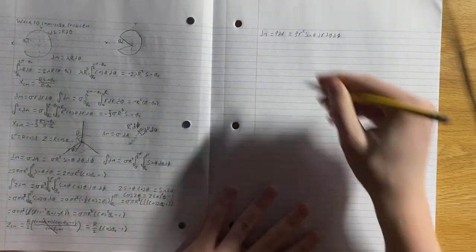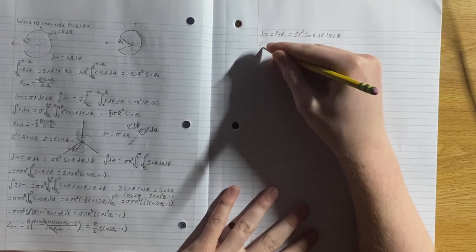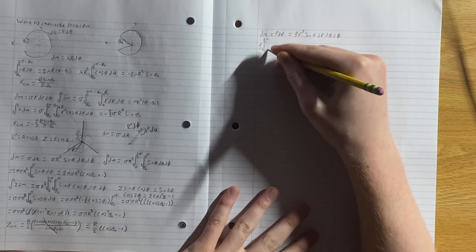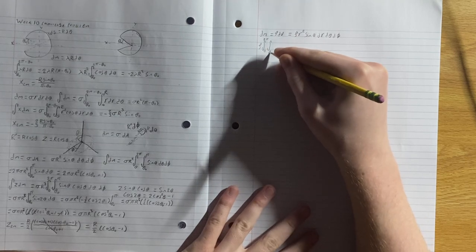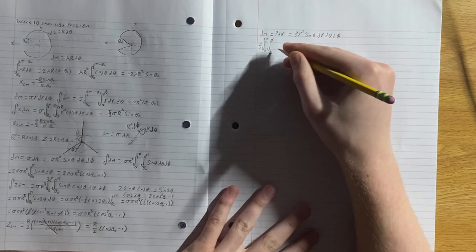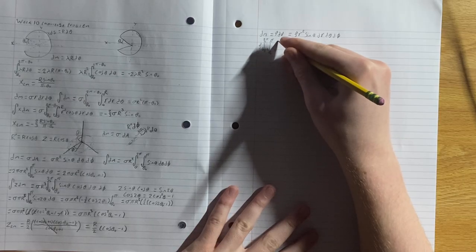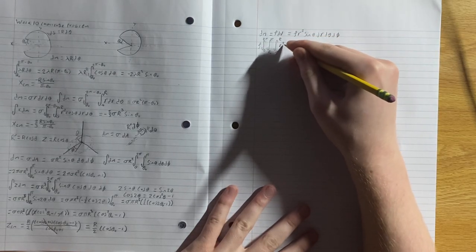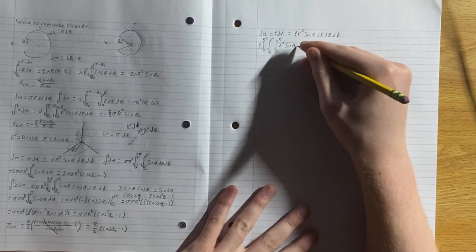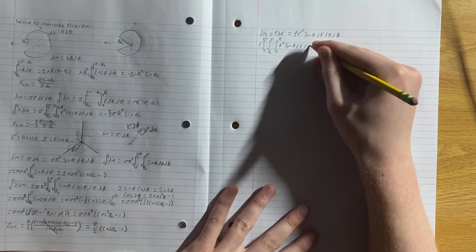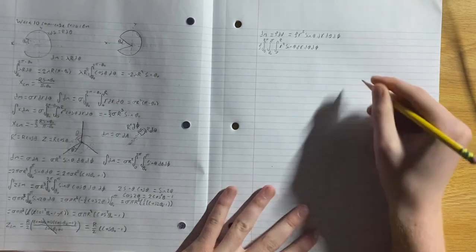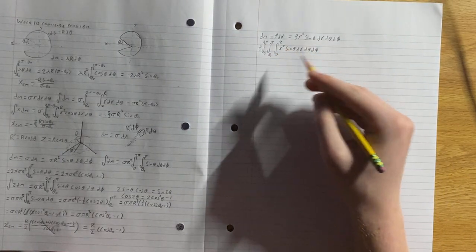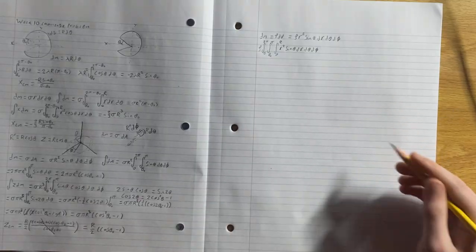So integral dm is going to be rho, and our r integral is going to go from 0 to big R. Phi integral is still just going to be 2 pi. The integral in r is going to be big R cubed over 3.